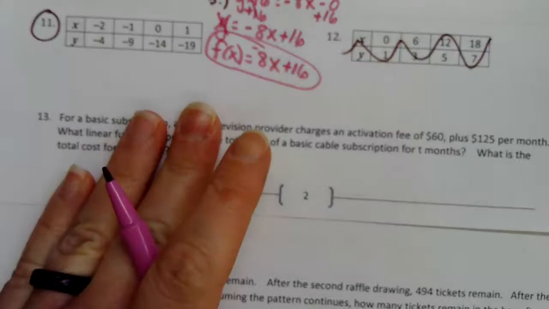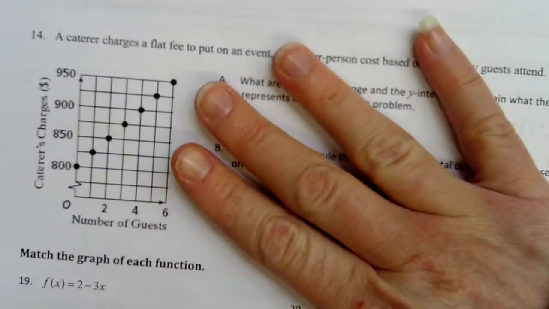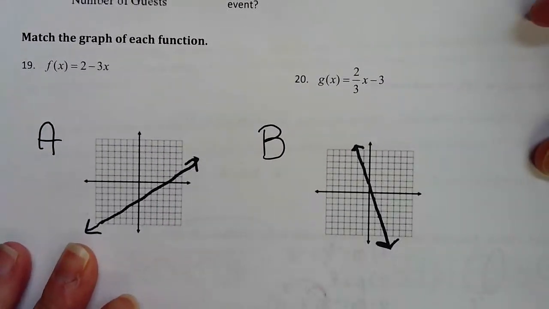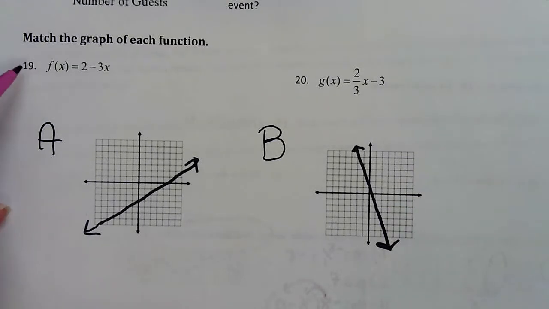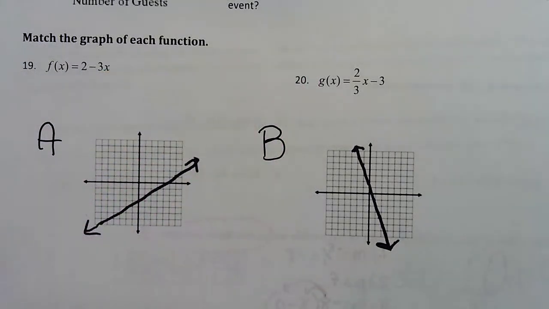Number 13, there will not be a problem on your quiz like number 13. There will not be a problem like number 14 either. These ones, there will be problems like these. For 19 and 20, you just need to match. So like for 19, is the answer A or B? For 20, is the answer A or B? That's it. Don't make it more difficult on yourself.